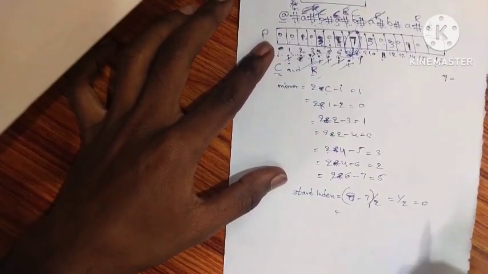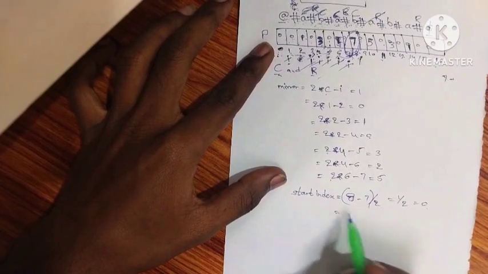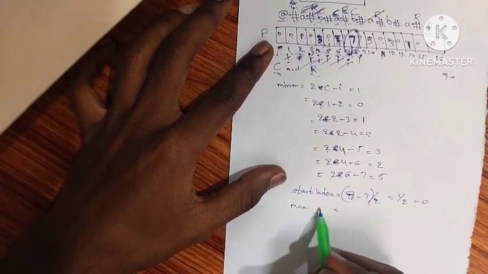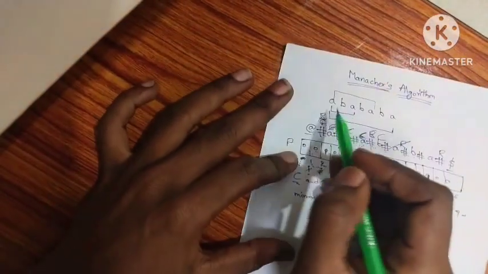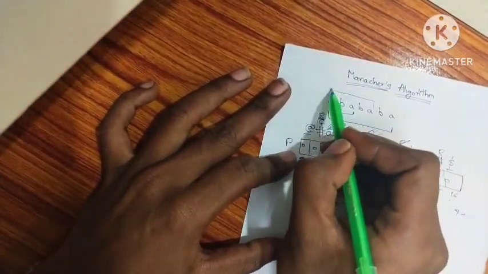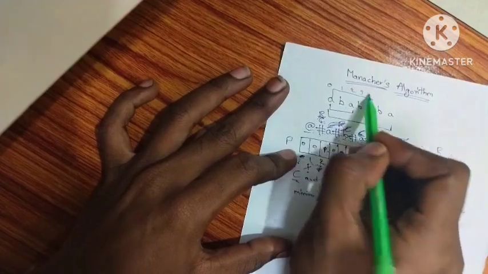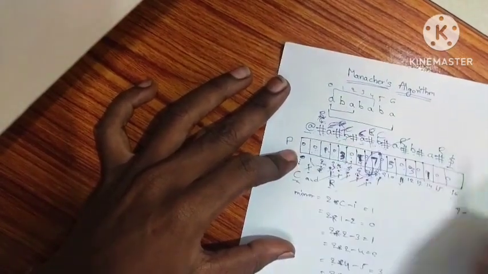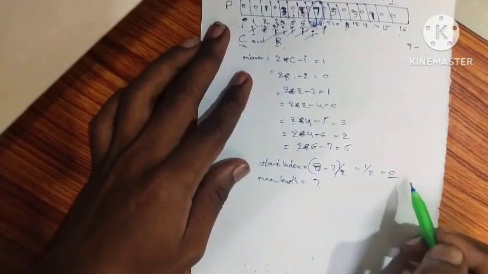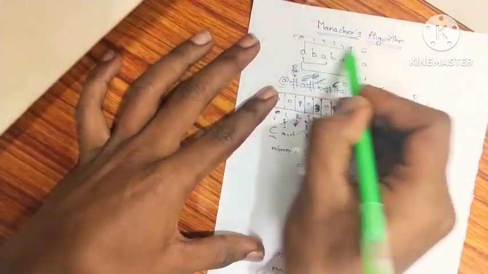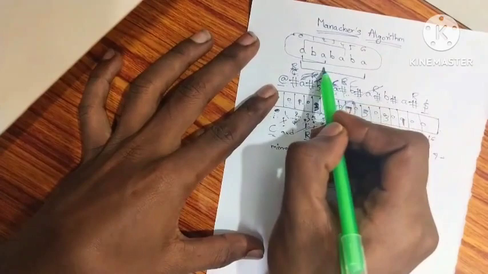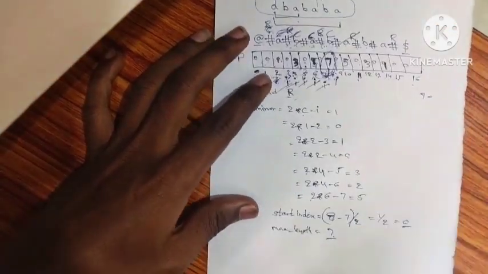So the starting index in the original string is 0 and the ending index is the maximum length, which is 7. Our original string is ABA, so let's index it 0 1 2 3 4 5 6. As we see, the starting index is 0 and the last index is 7, the maximum length is 7. The whole string is the longest palindromic substring in the given string.